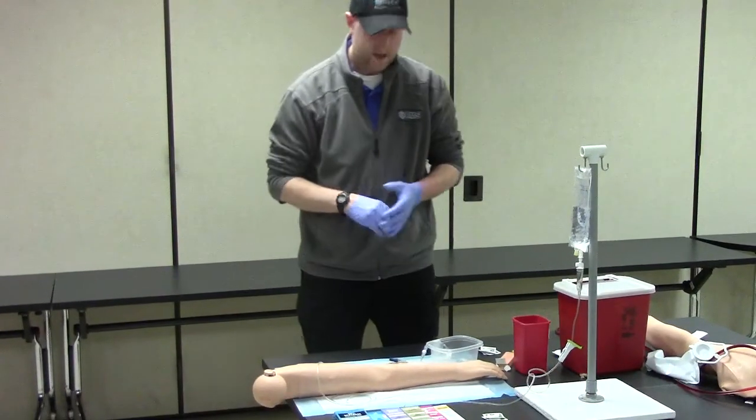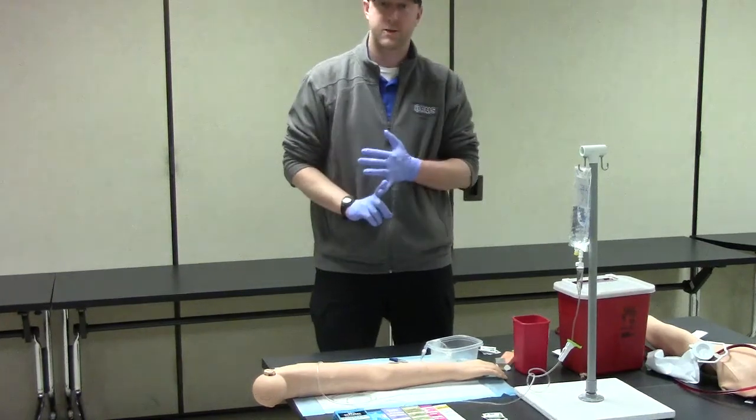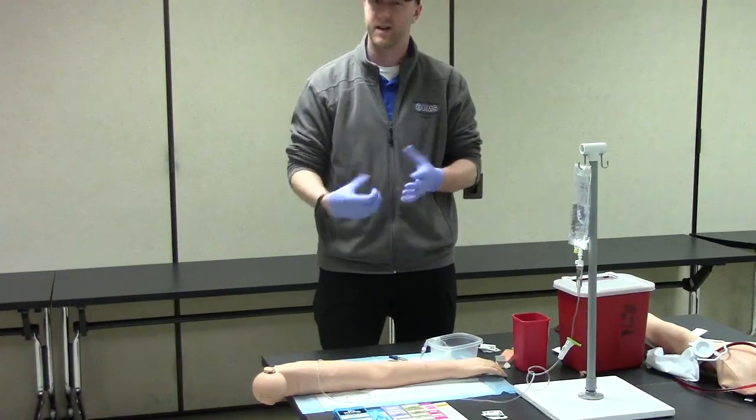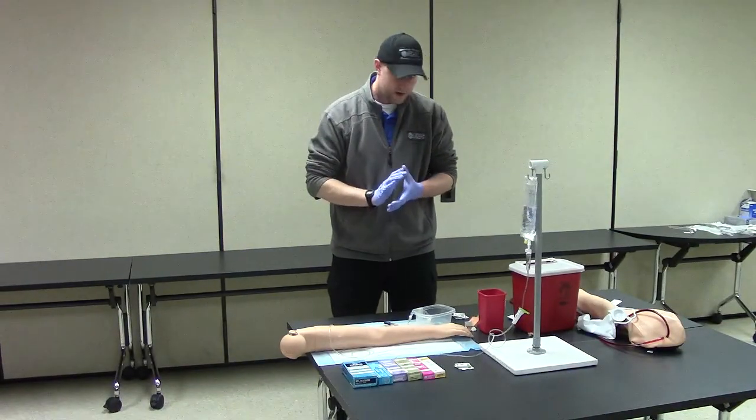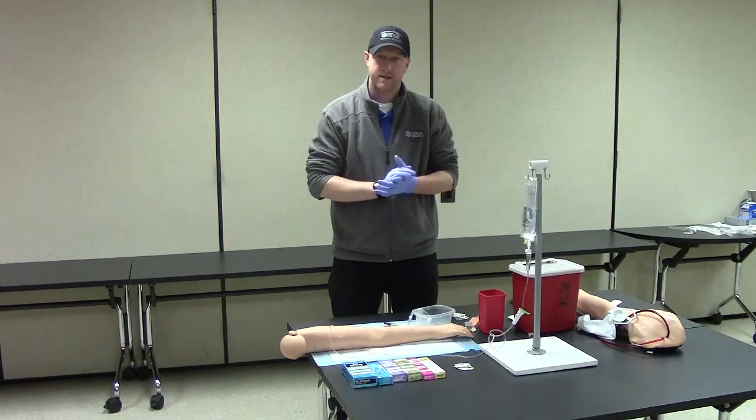And then watch the patient, make sure they don't have any adverse reactions to the medication. Once again, make sure the medication is doing what you actually want it to. Alright, if you have any questions, you'll get a chance to ask in class.